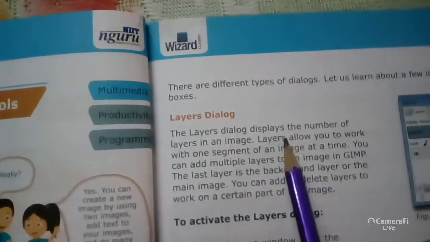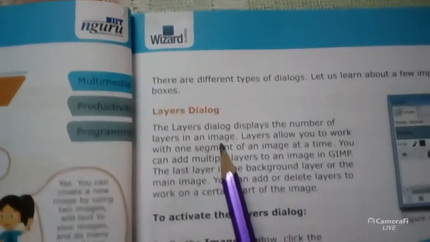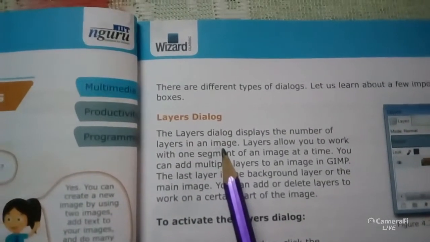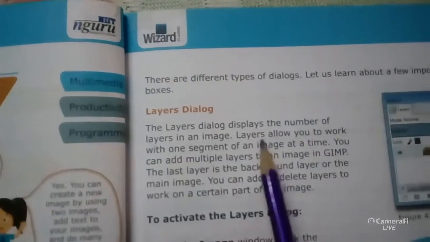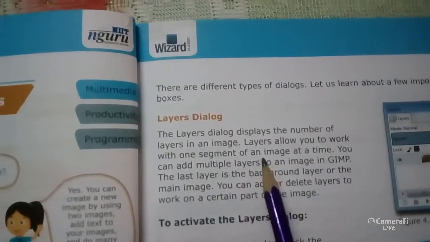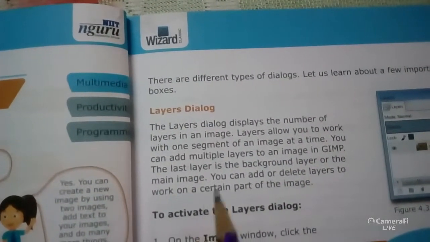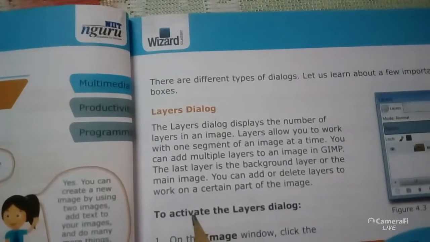The layers dialog box displays the number of layers in an image. That means how many layers or pages you have used. Layers allow you to work with one segment of an image at a time. That means you can work in only one layer at a time.